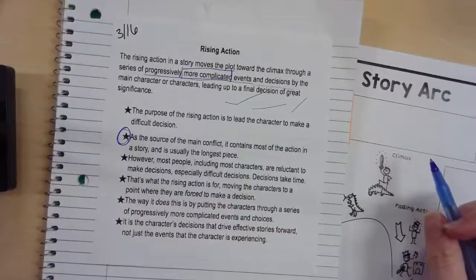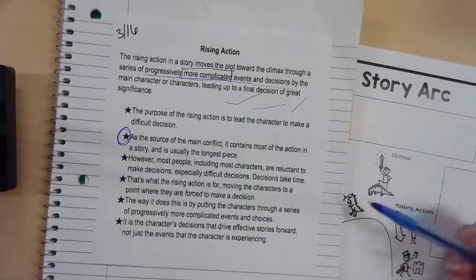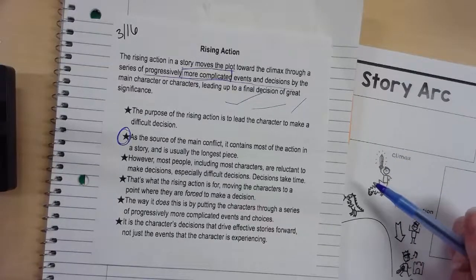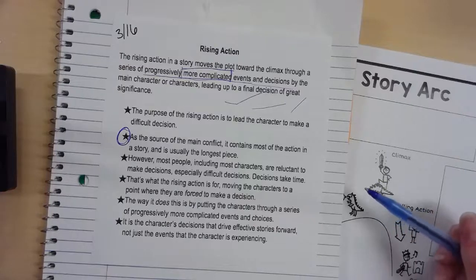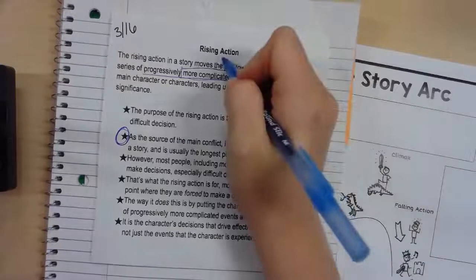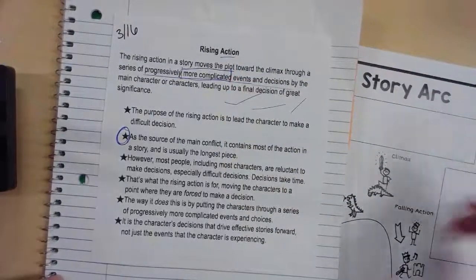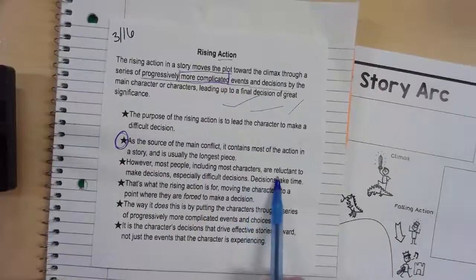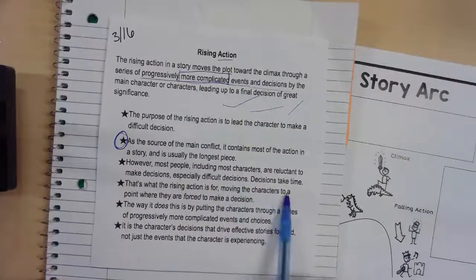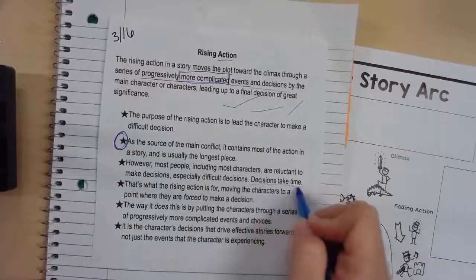If you think about all of the movies and TV shows and books that you've read and watched over your life, all of the action is pretty much happening in the rising action. It's right there in the title, rising action. Most people, including the characters, don't want to make decisions. Decisions take time. Just like in real life, decisions take time.